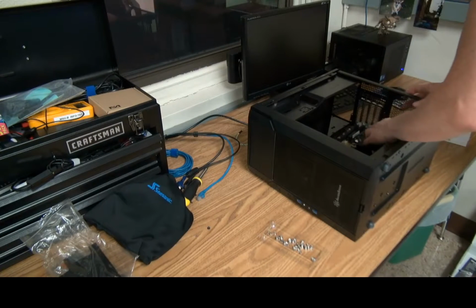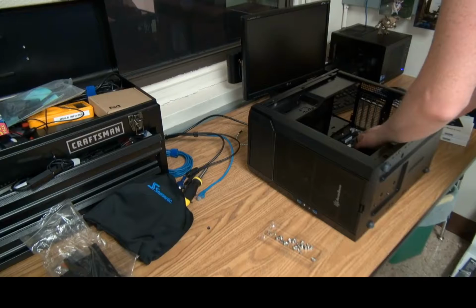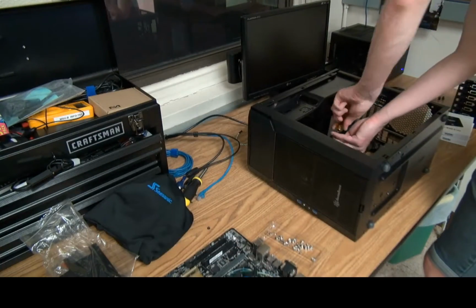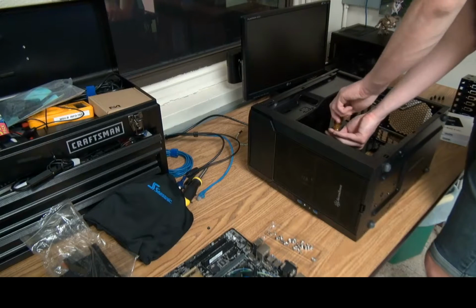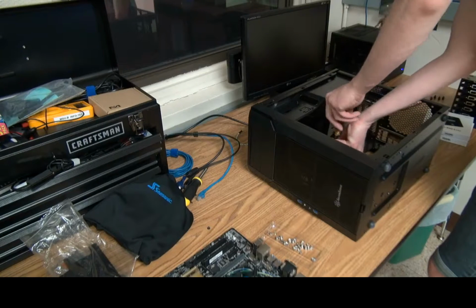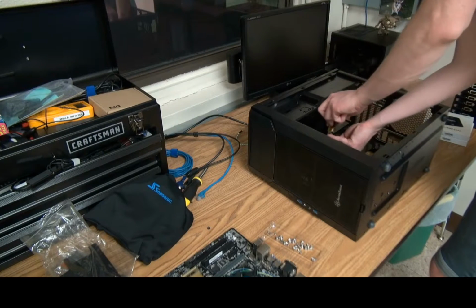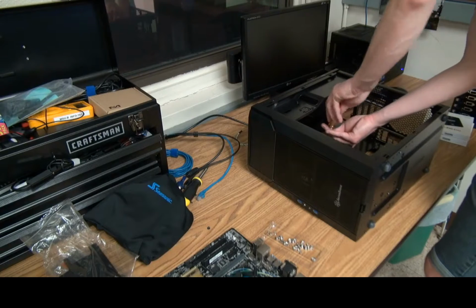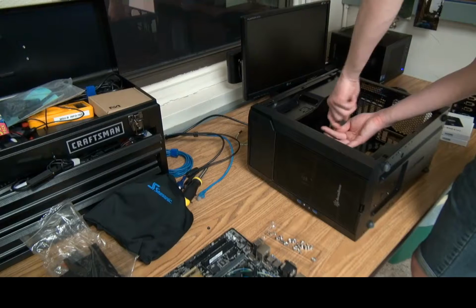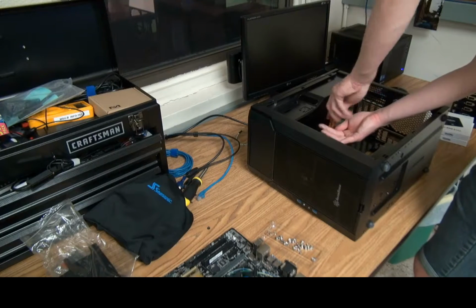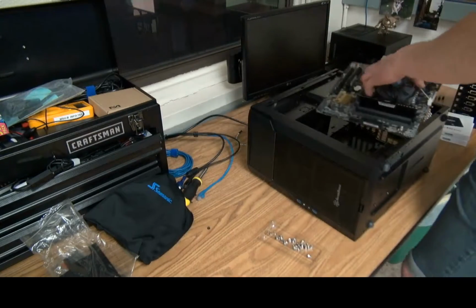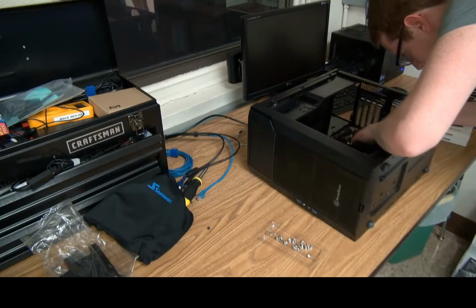I believe I mounted that in the... Oh, mounted in the wrong one. That's okay. There we go, should be good. We'll drop the motherboard back into place.